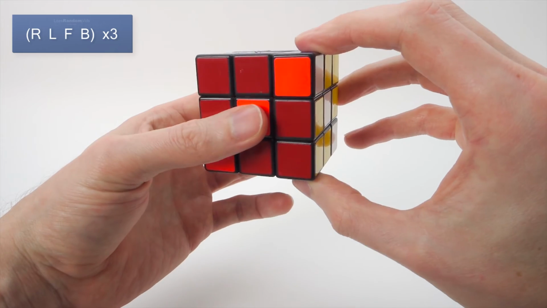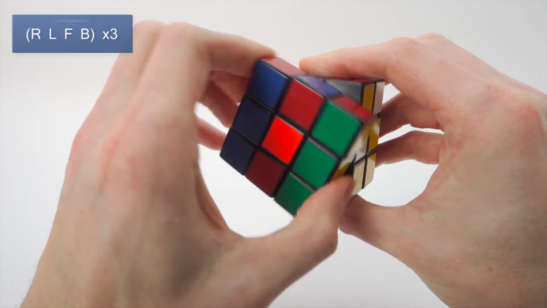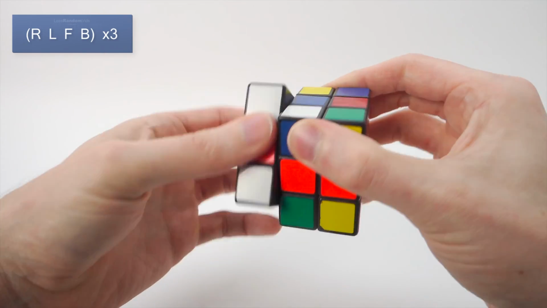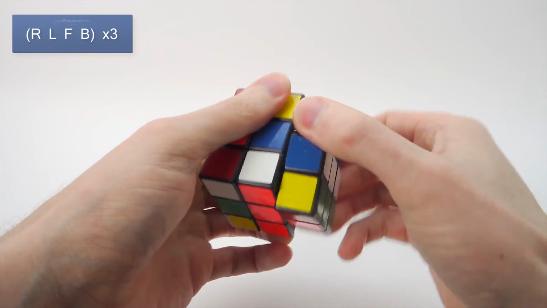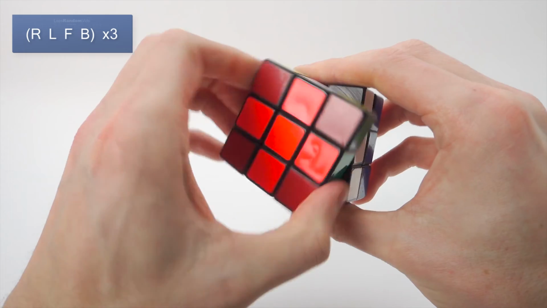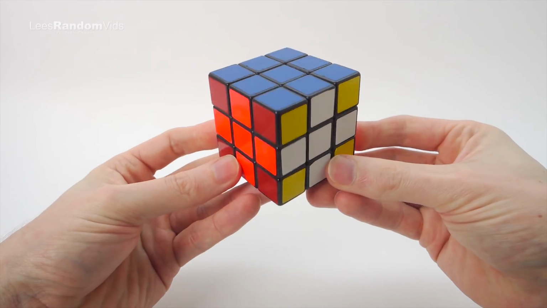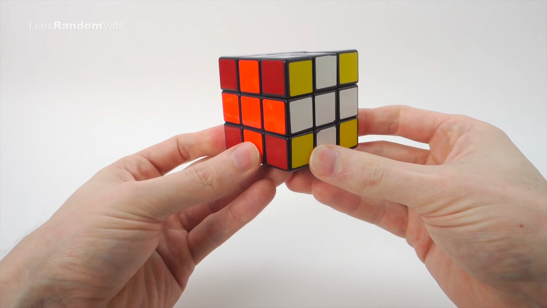For example, R, L, F, B, R, L, F, B, R, L, F, B. And we get the cross pattern. So you can actually get 2 patterns just by using the previous algorithm.